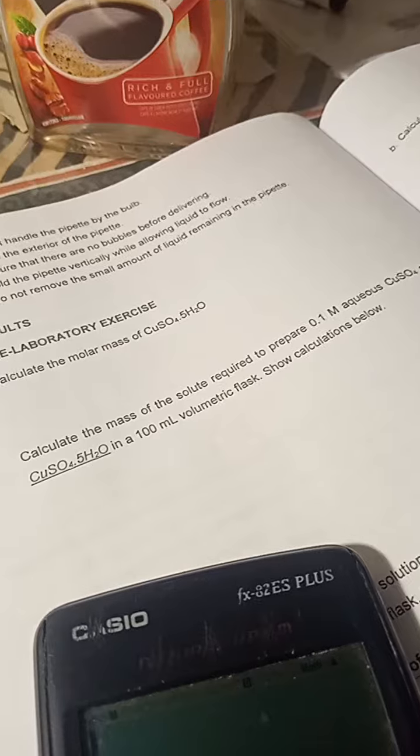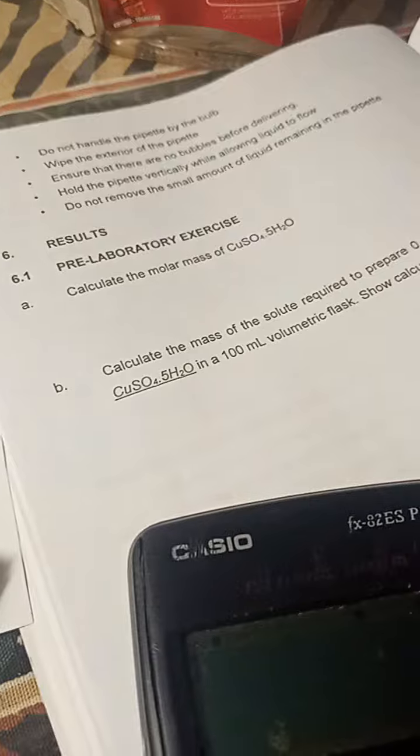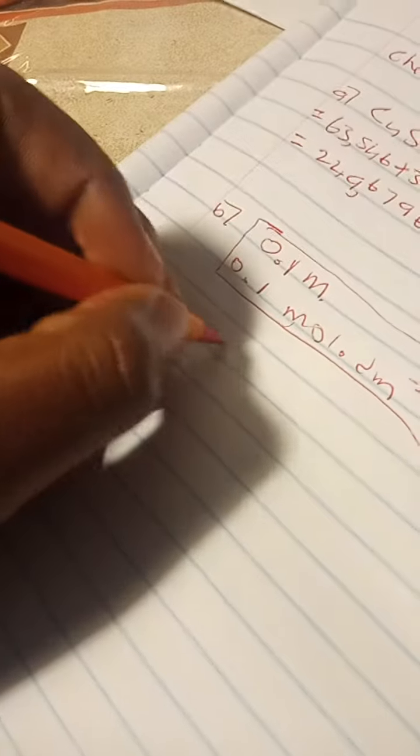So we're going to calculate the mass of solid required to prepare the 0,1 mole per dm cubed of copper sulfate solution from the copper sulfate pentahydrate in a 100 milliliter volumetric flask. We're going to show our calculations. So we know that concentration is equal to the number of moles over the volume, and the number of moles is equal to the mass over molar mass.